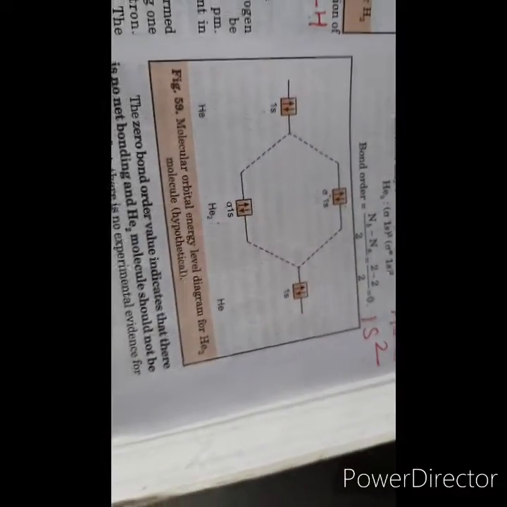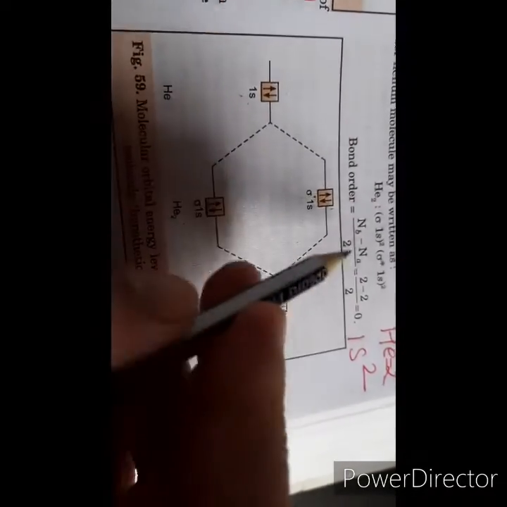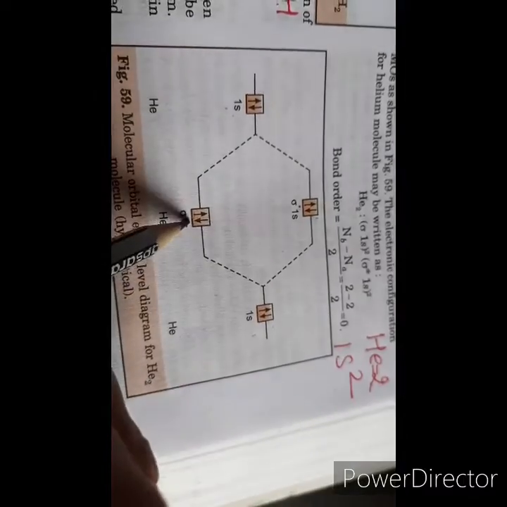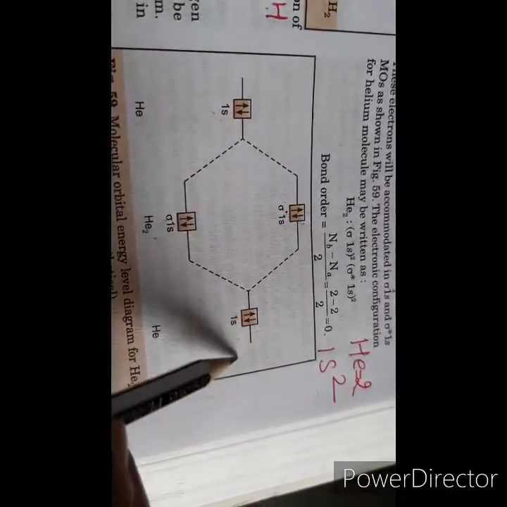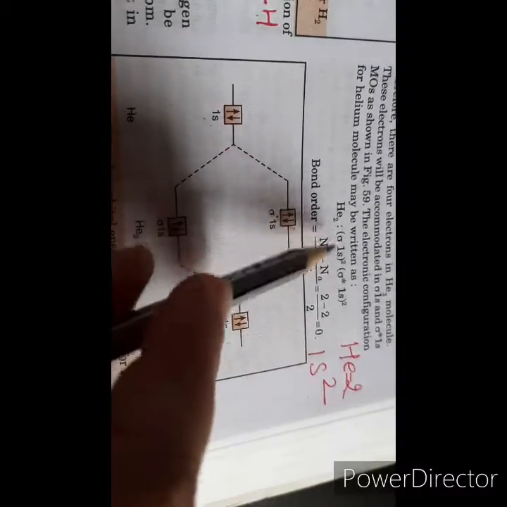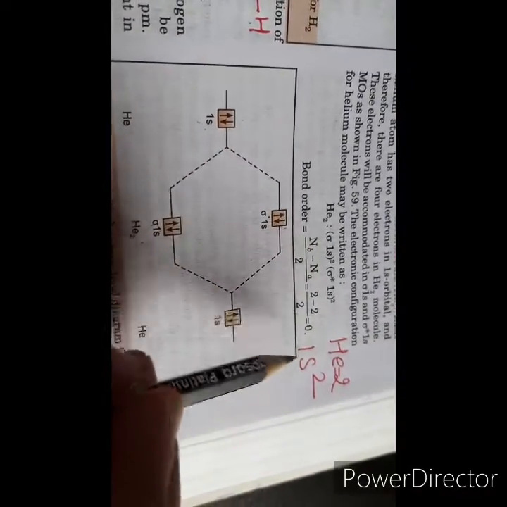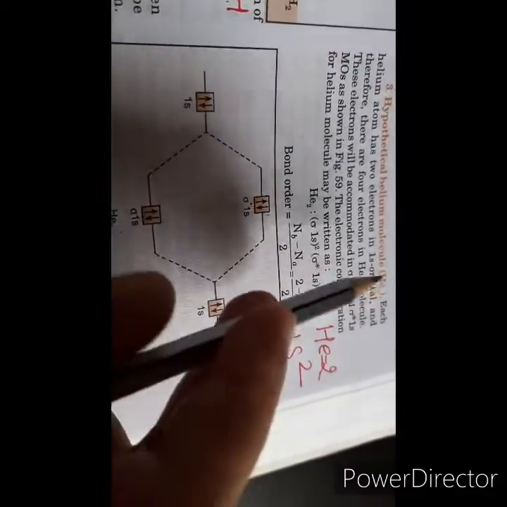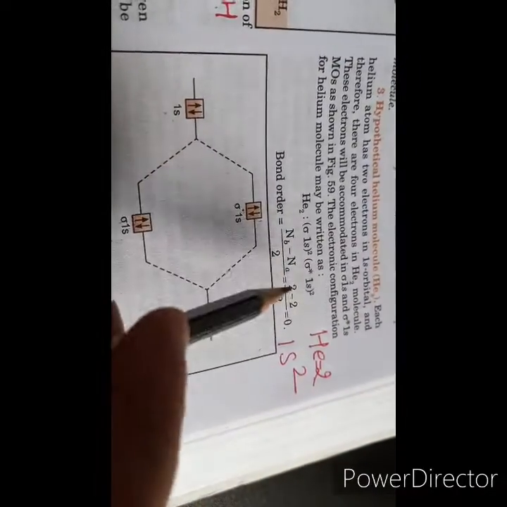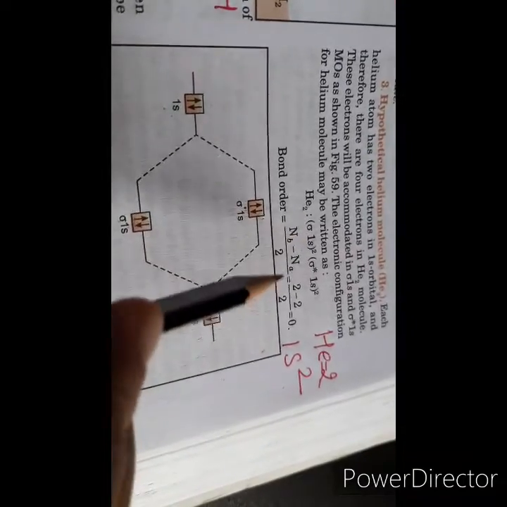Let's now calculate the bond order. The bond order will be what? Half the sum of bonding electrons minus anti-bonding electrons. So that comes out to be 0. So that means the He2 molecule does not exist. Now an important question that can come from here is: justify that the helium molecule does not exist on the basis of your molecular orbital theory.